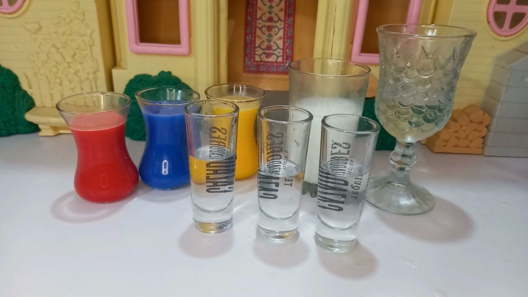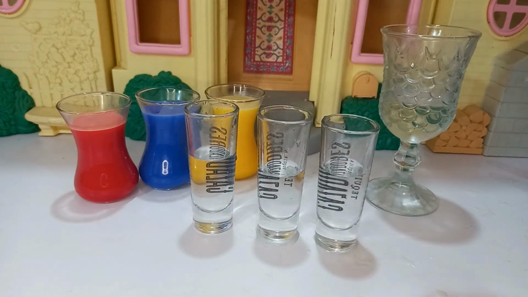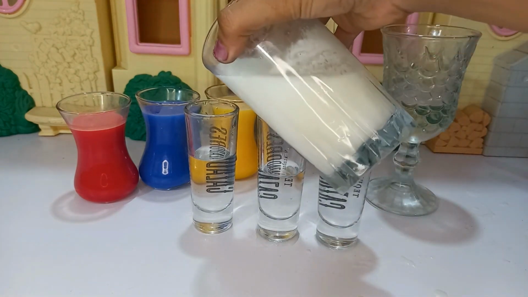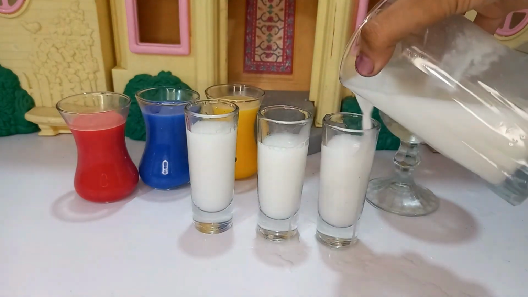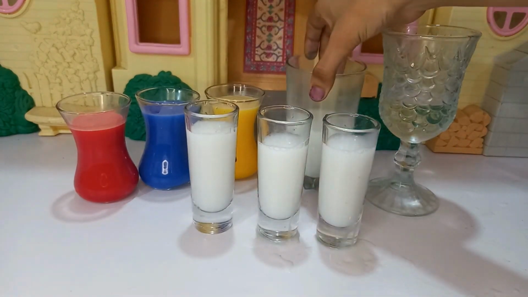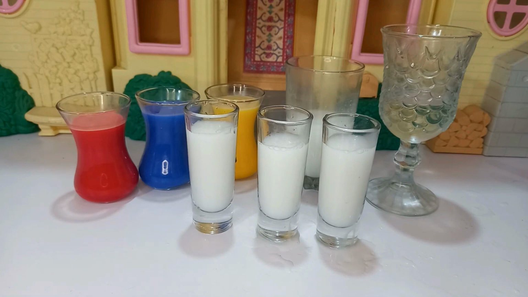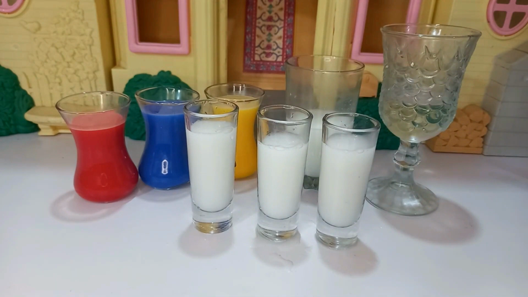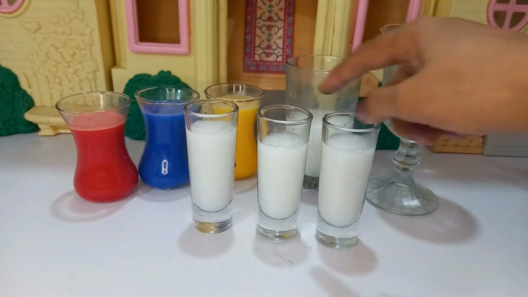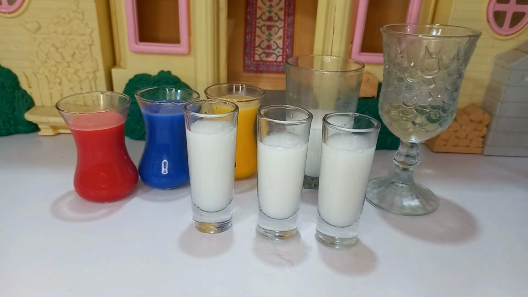Now add the milk. Milk helps colors appear nice and bright.